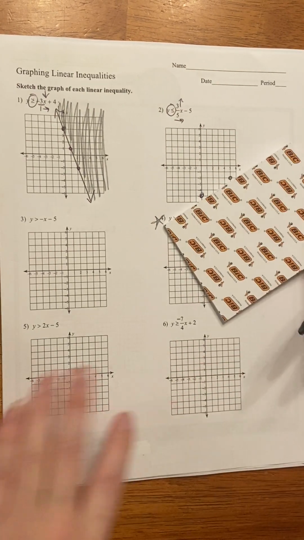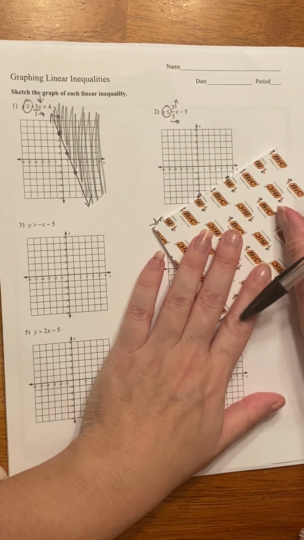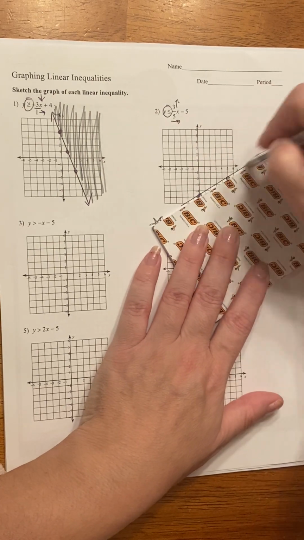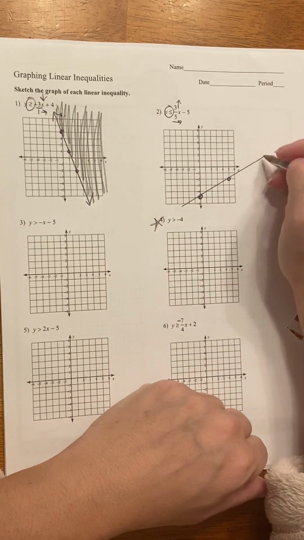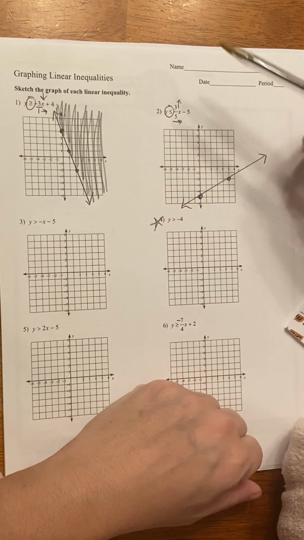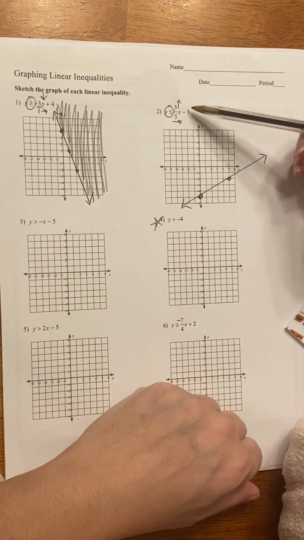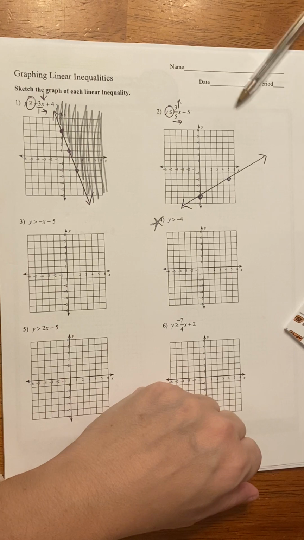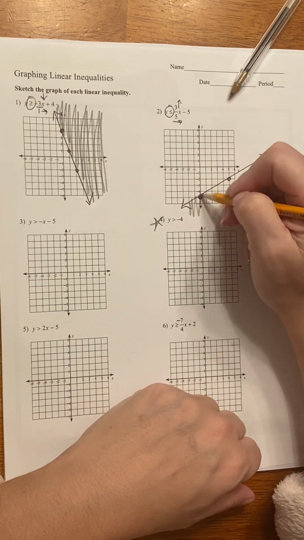You notice that it has the line under it, so we're going to be doing the solid line, and we're going to read it. Y is less than this. So where is y less than? On the bottom.